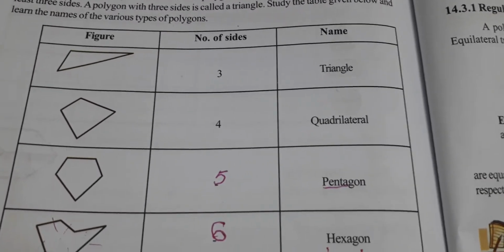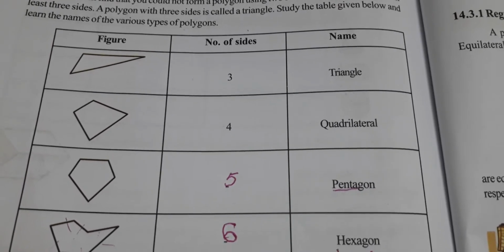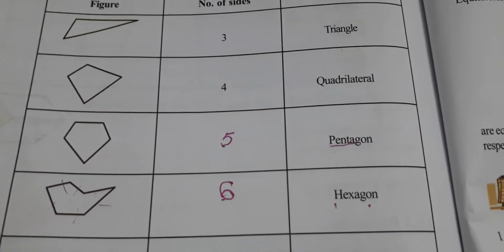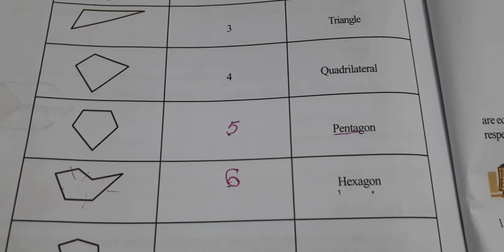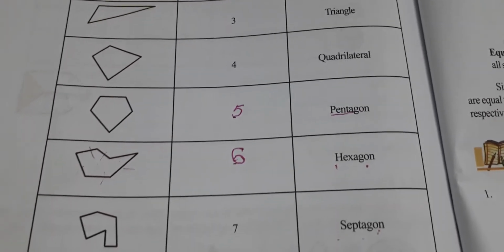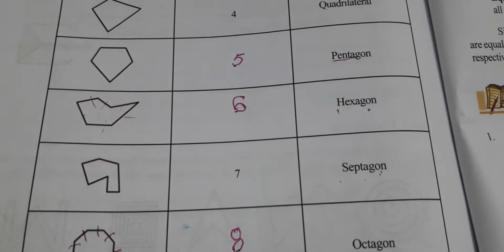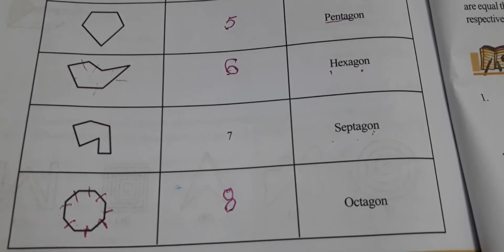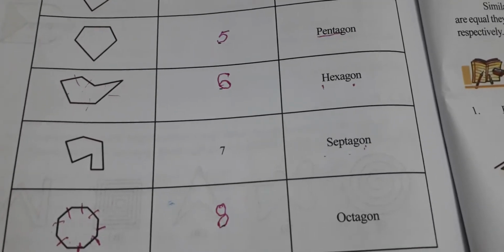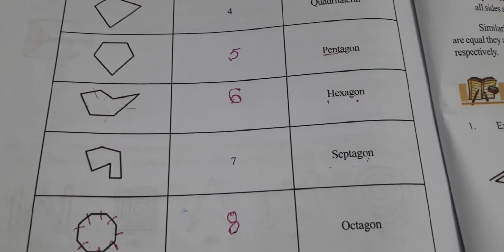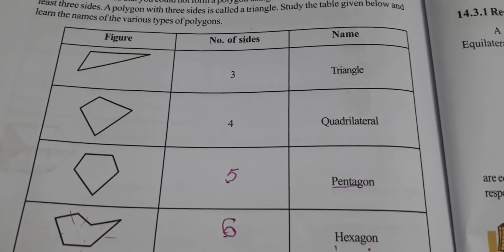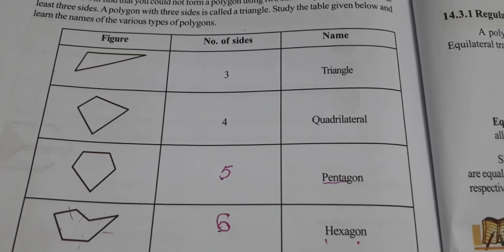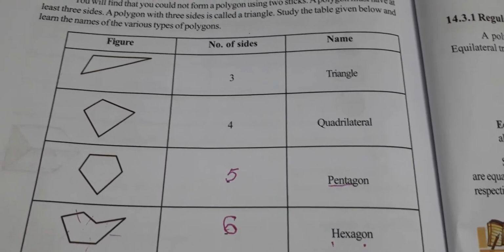And the 4-sided one, quadrilateral. 5-sided one, pentagon. 6-sided one, hexagon. 7-sided one, septagon. 8-sided one, octagon. So these are all the polygons, which have different names for different numbers of sides. So the name is given based on the number of sides. Okay, children?